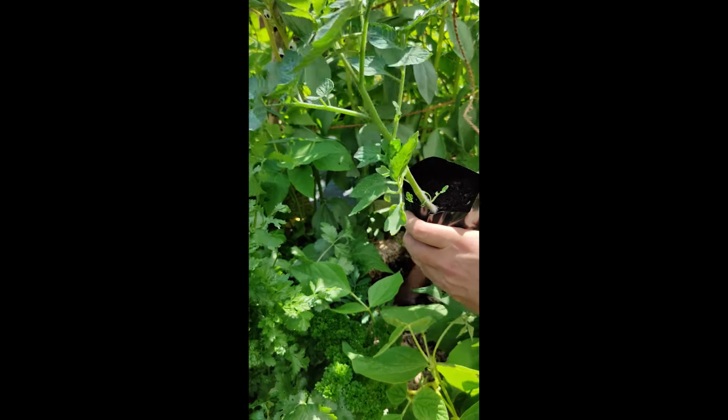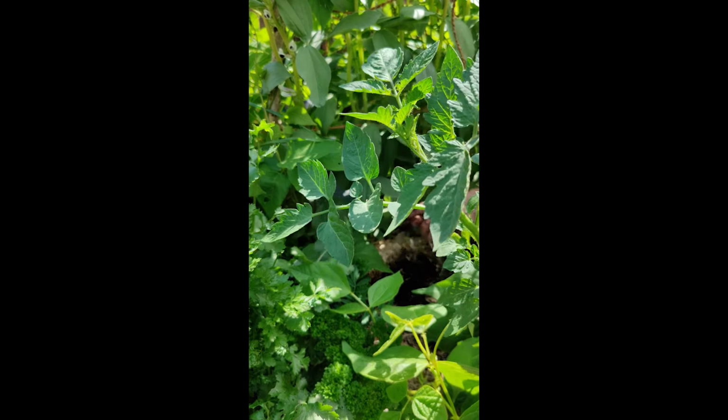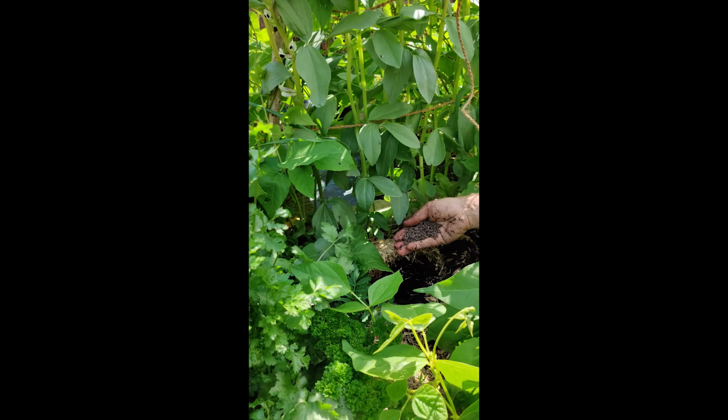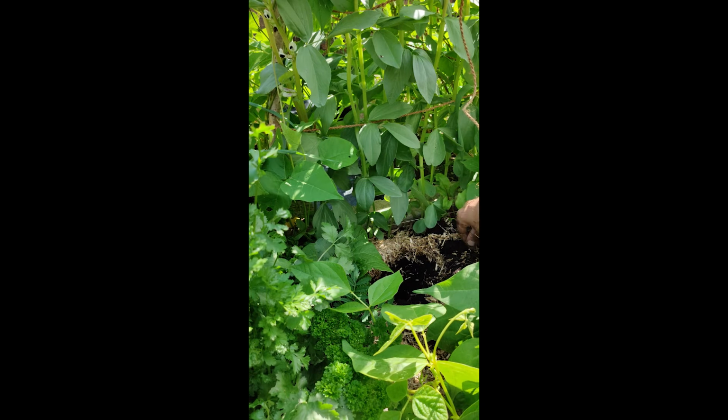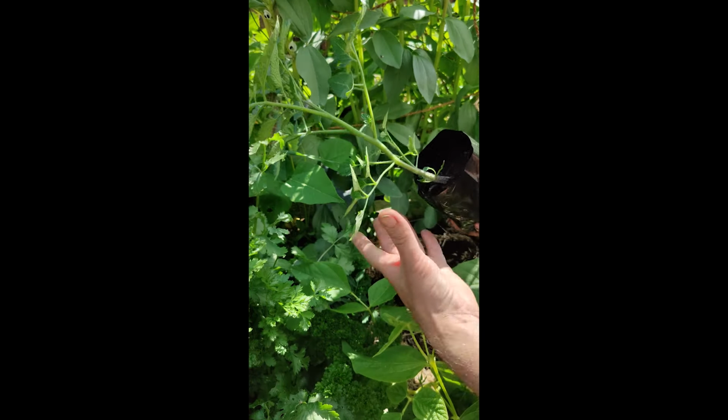Right, I'm just going to add a little bit of blood, fish and bone. Half a handful. I don't need that much. I'm just going to sprinkle a little bit in there. I might just put a little bit on the surface, just around it. And I probably used less than a third of that. So now back to my plant. Same with the other plants.